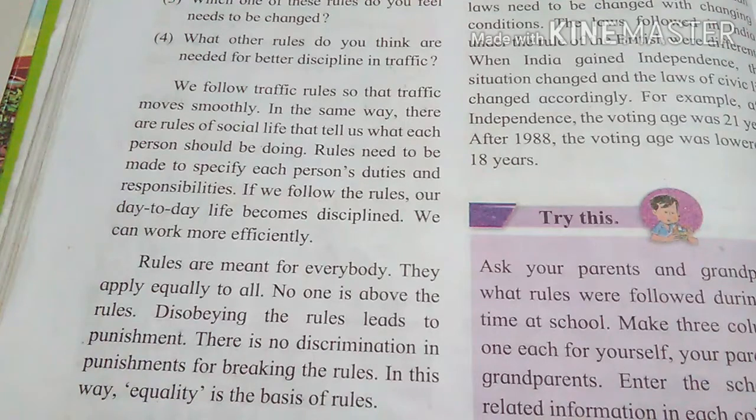Rules are meant for everyone and no one is above the rule. Rules are applicable to everyone. Disobeying rules leads to punishment. Equality is the basis of rules. No discrimination is made in giving punishment. Change in the rules for the society. Rules are meant for the common good.